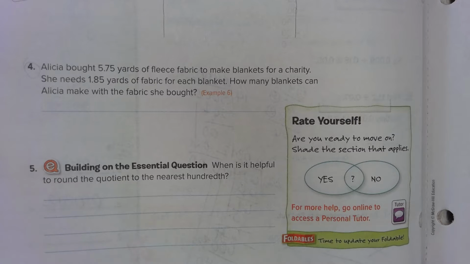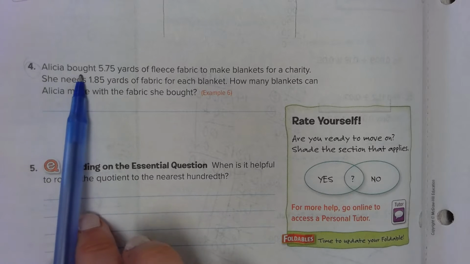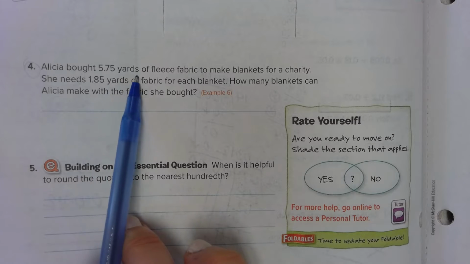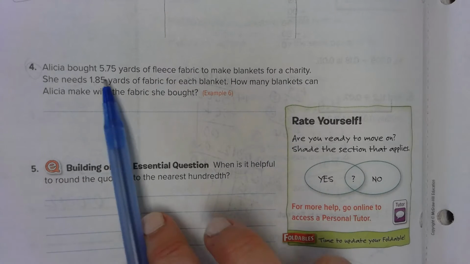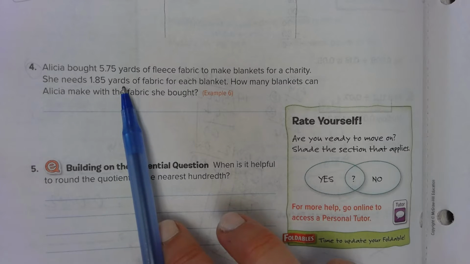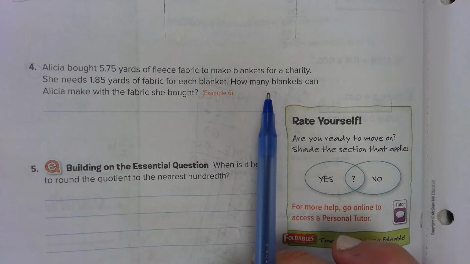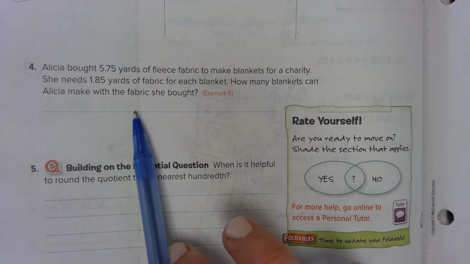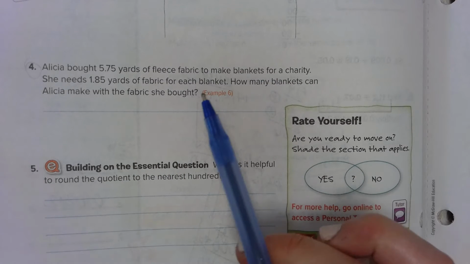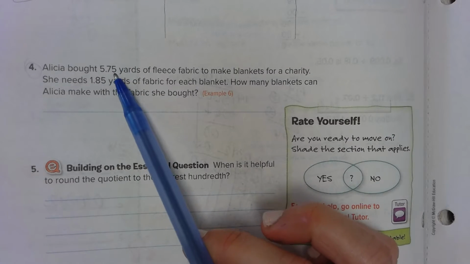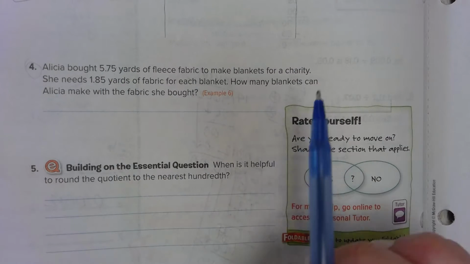So number 4 says: Alicia bought 5.75 yards of fleece fabric to make blankets for a charity. She needs 1.85 yards of fabric for each blanket. How many blankets can Alicia make with the fabric she bought? All right, so if you are like me, you're going, which of these two numbers am I dividing by each other? Here's one way you can do it.